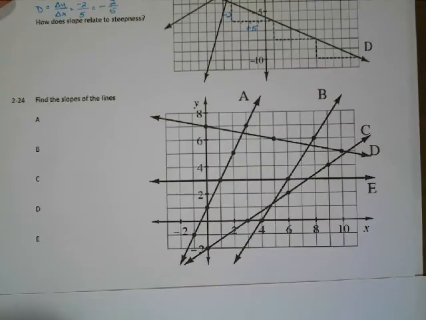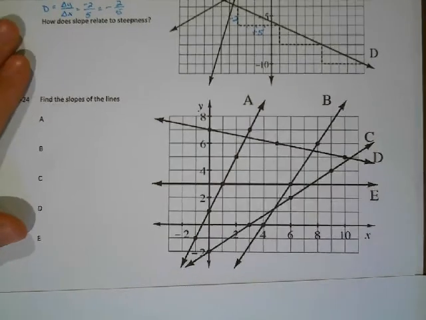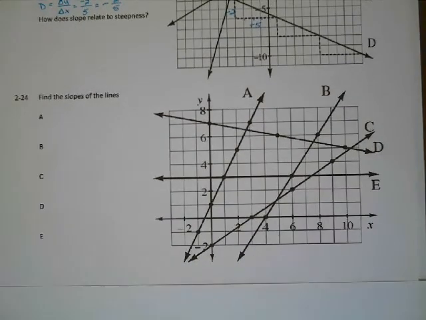All right, so on the next problem, I've got all these beautiful lines right here. I want you to find the slopes of each one of them. All right, I'm going to pause it. So this is where you do some work on your own, and then we'll check your work. So pause your screen, please, and I'll be right back.